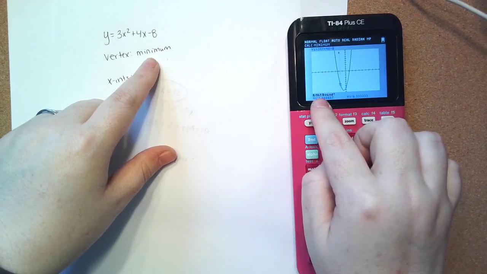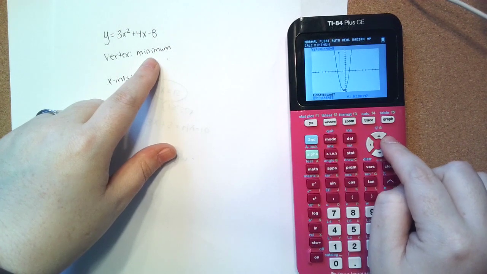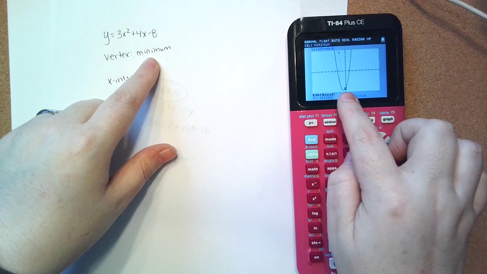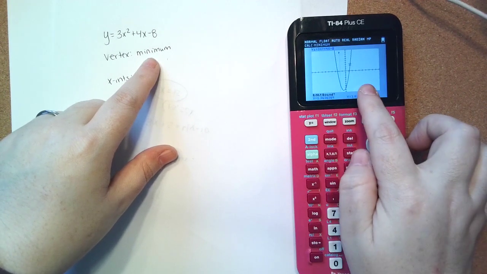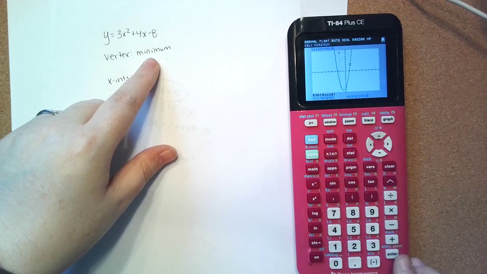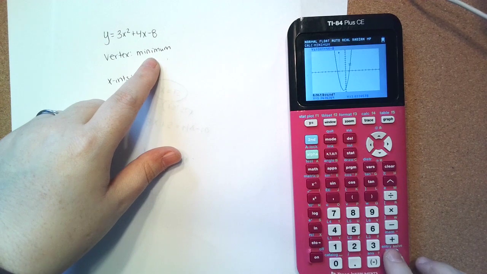Now the question says right bound. So I want to press my right arrow key until I'm on the right-hand side of my vertex. Again, you can be very close to it, as long as you're on the right-hand side, you're fine. Or I can go all the way up here, and it does not matter as long as I'm on the right-hand side. So if it says right bound question mark, I press enter.